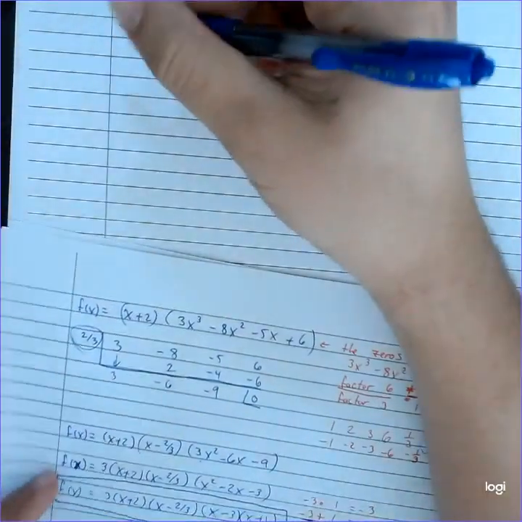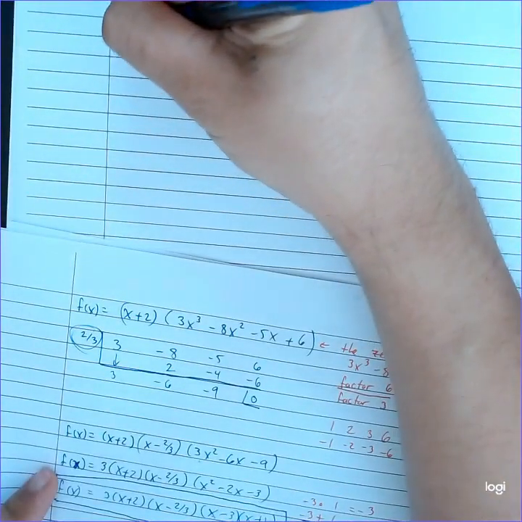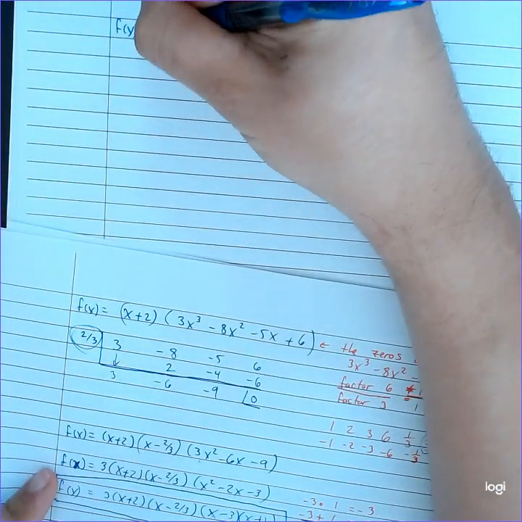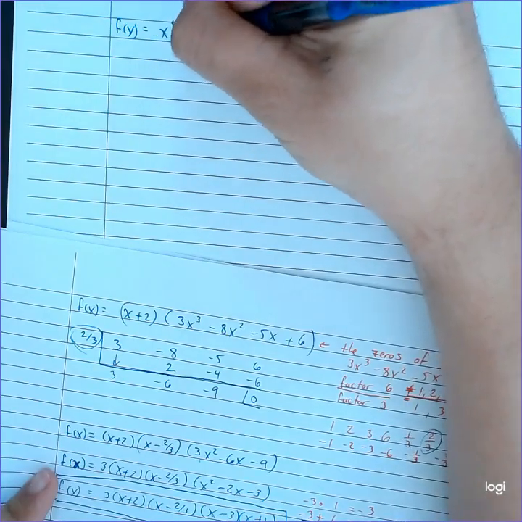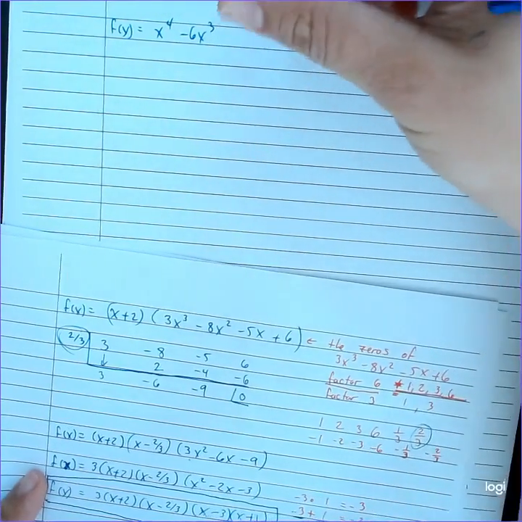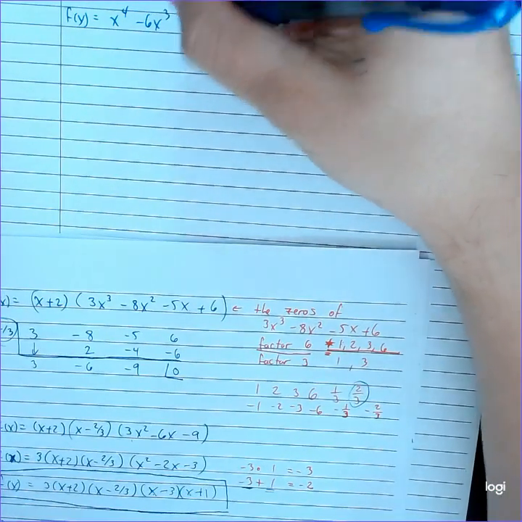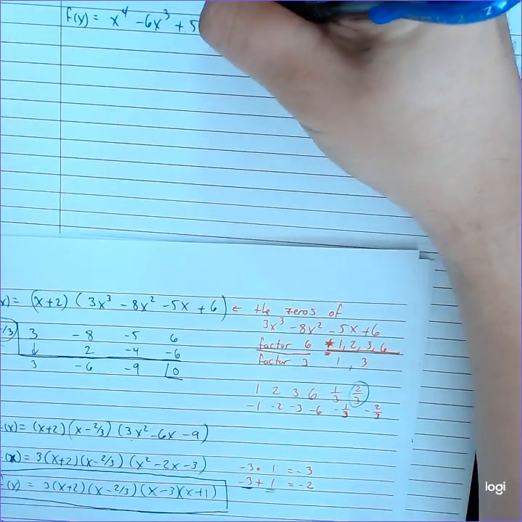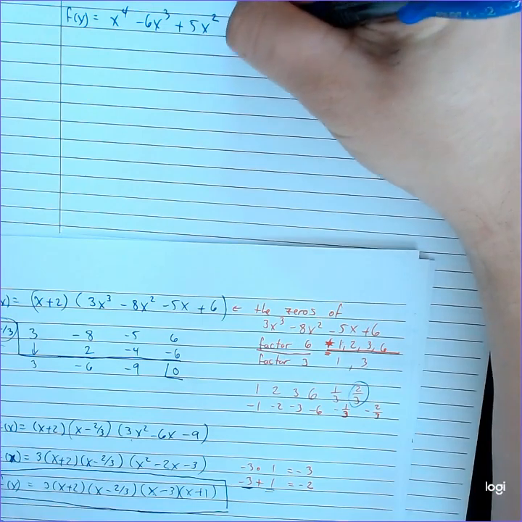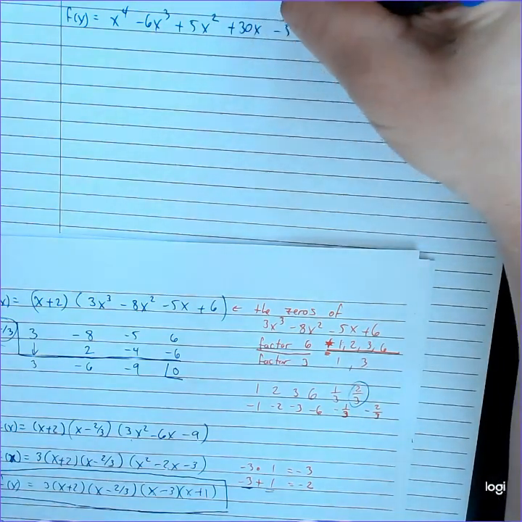So let's take a look at what we have so far. Our polynomial function is f of x equals x to the fourth minus 6x to the third. I'm just rewriting the problem right now. Plus 5x squared plus 30x minus 50.